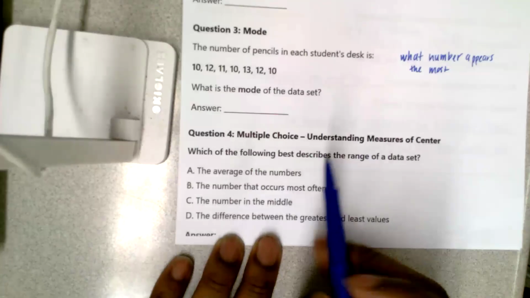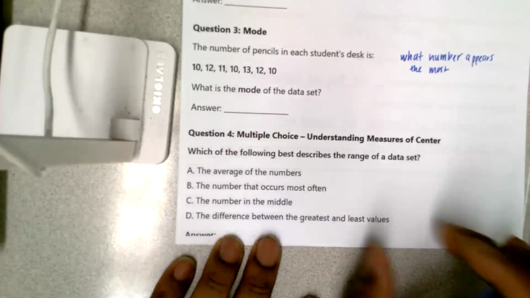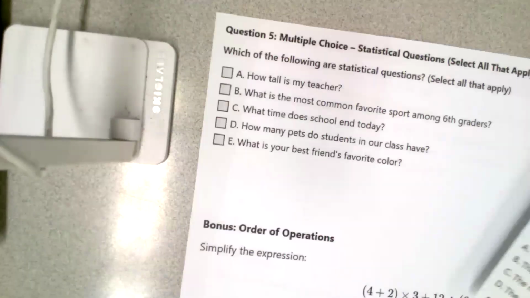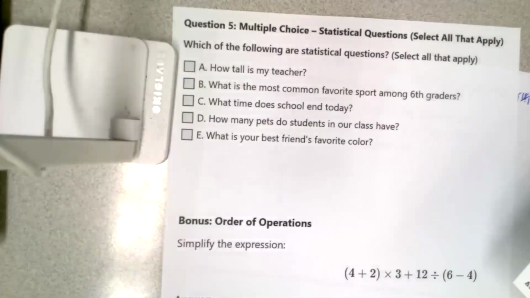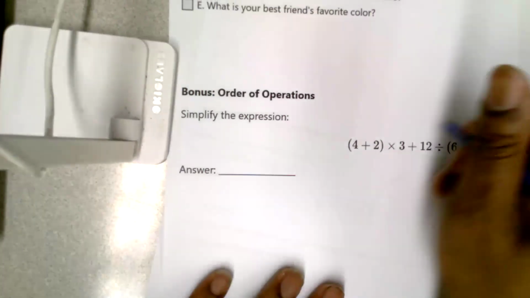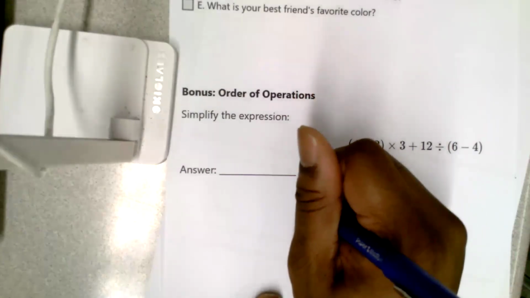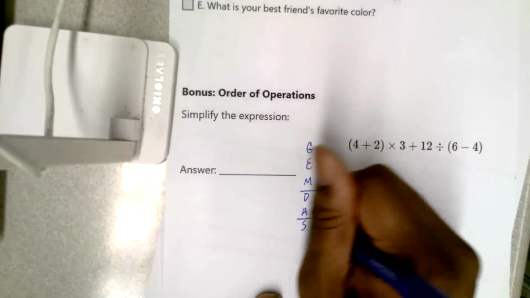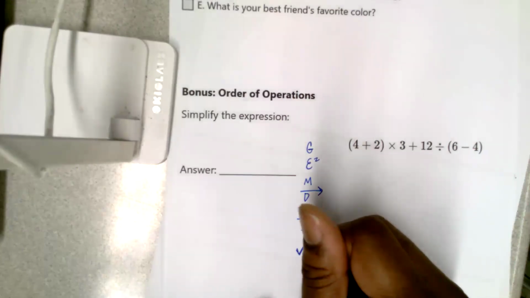And range, right? Lowest and greatest, and what's the difference, right? And then this is a select all question. We talked about statistical questions. And before you solve this, remember your order of operations, right? Groupings, exponents, multiplication, division from left to right, adding, subtraction from left to right. Don't forget to cross out, and don't forget your carets, and don't forget to bring down, right?